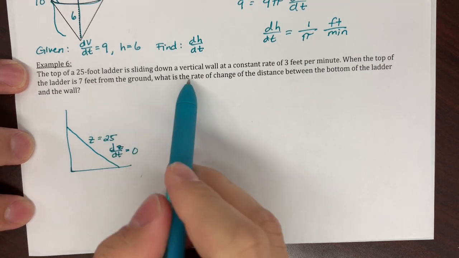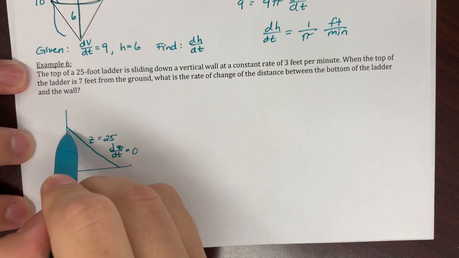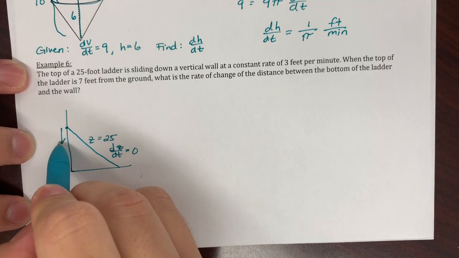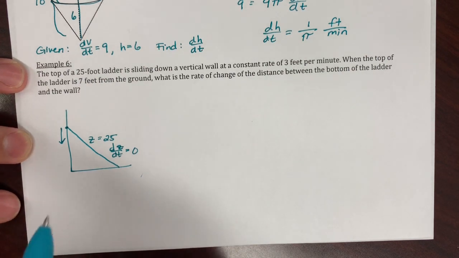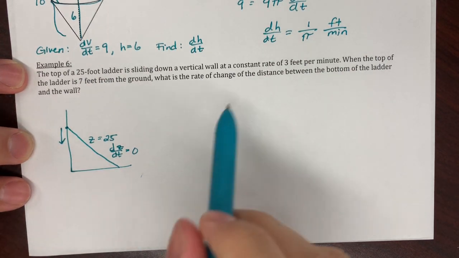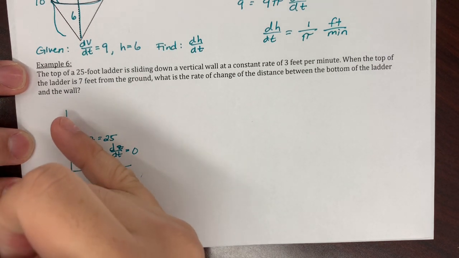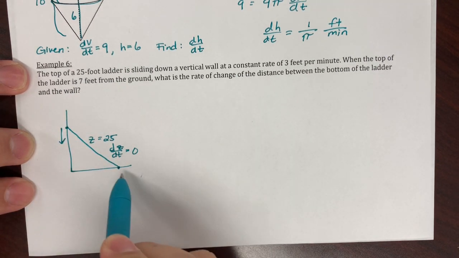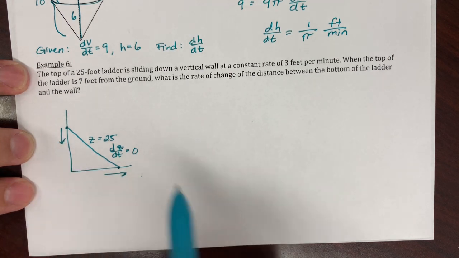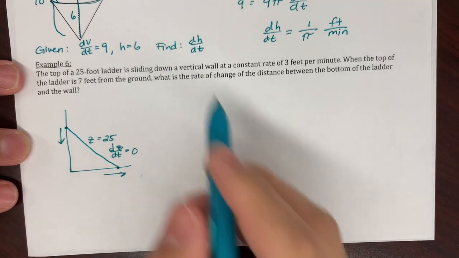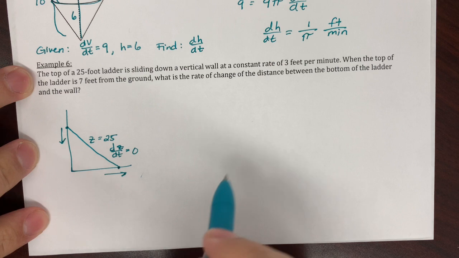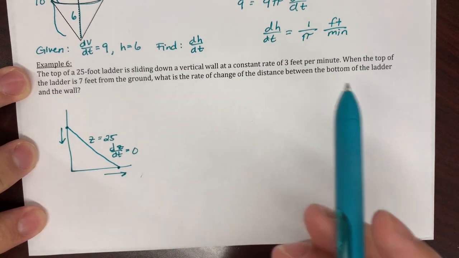All right. And it says that the top of the ladder is sliding down. So I'm going to draw my arrows to show the indication. You can just use your imagination and see that if this is sliding down, then obviously this point is going in that direction. Kind of similar to the cop and the driver going away from it. So, all right, what other information do we have?